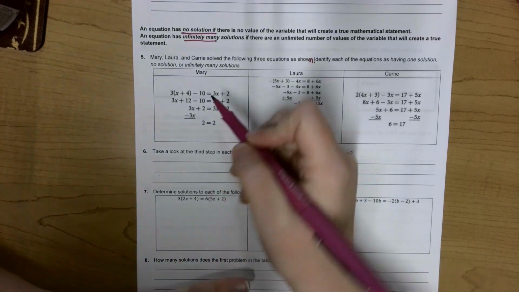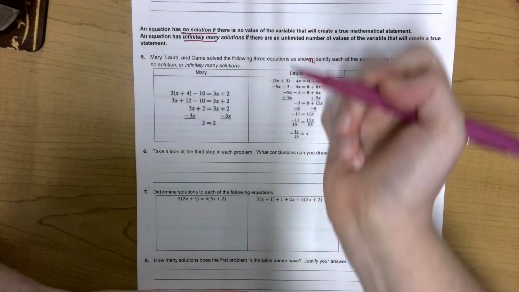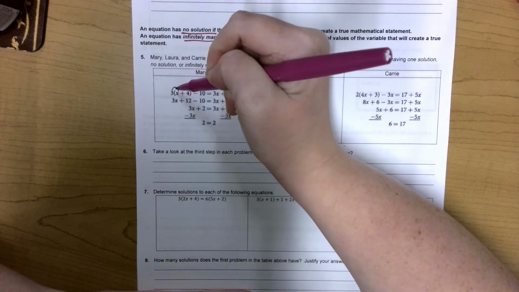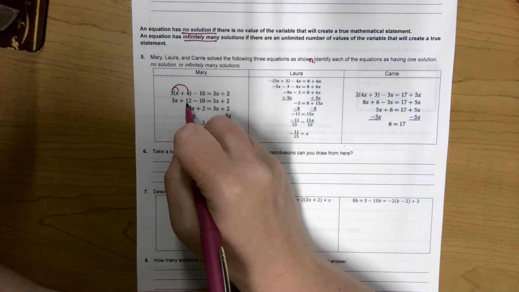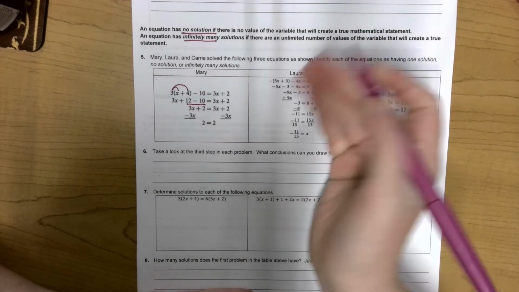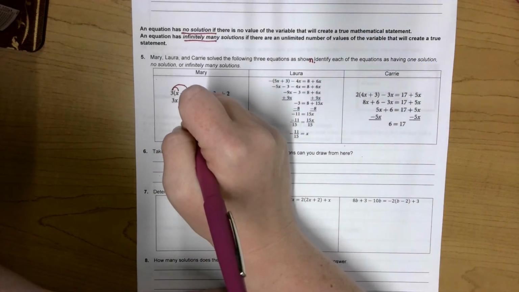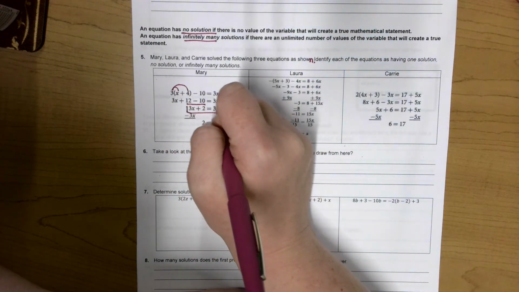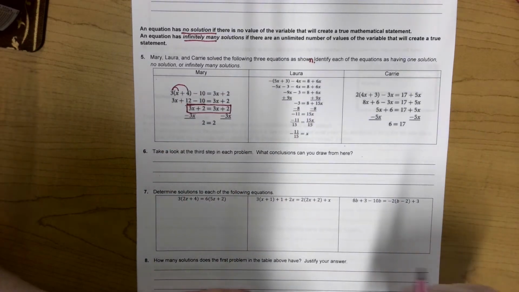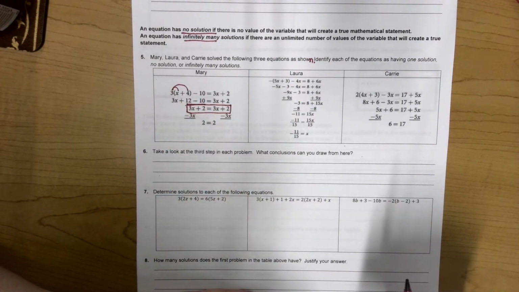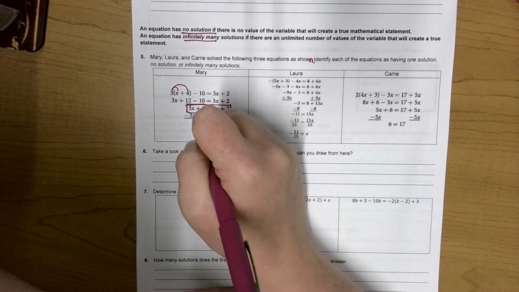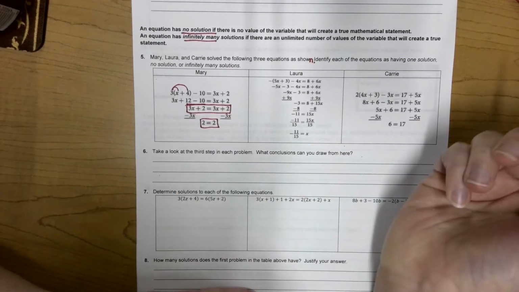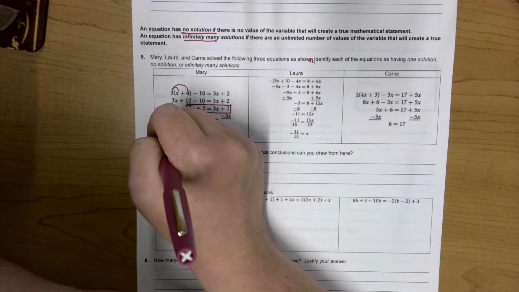So if we look at Mary's equation, let's look at what she did. First, she distributed this 3, which is good. Here she combined like terms. And then if you look, we have 3x plus 2 equals 3x plus 2. She subtracted the 3x from each side and got 2 equals 2. This is a true statement.